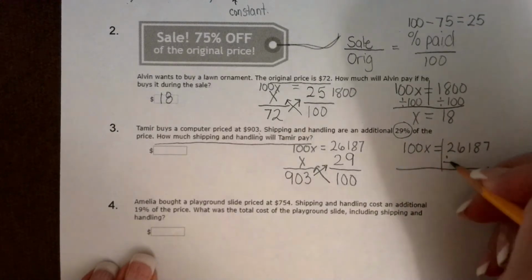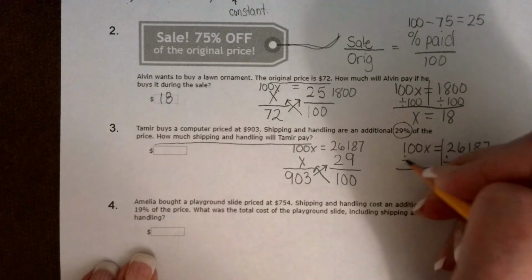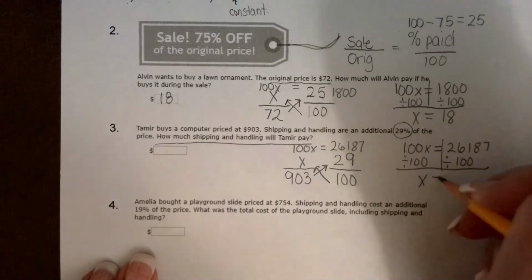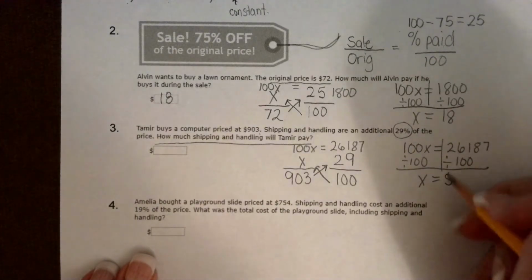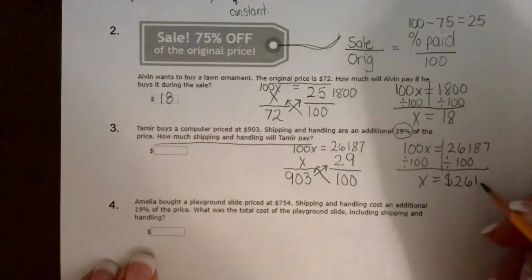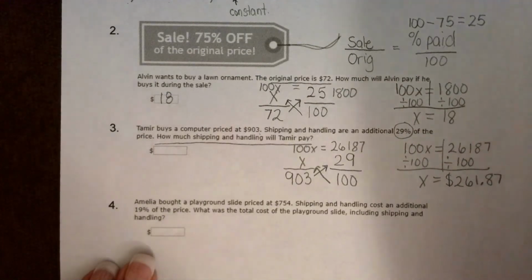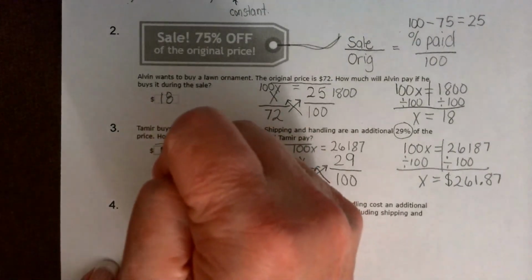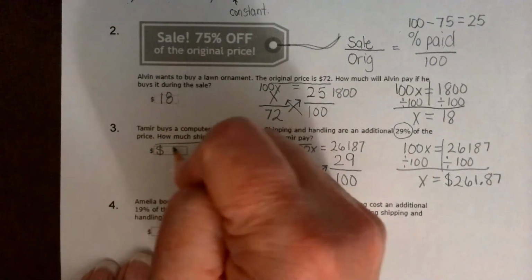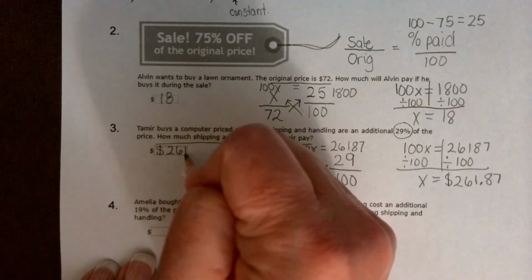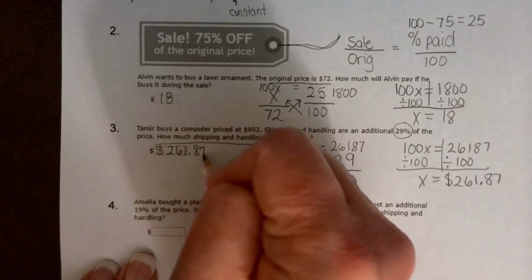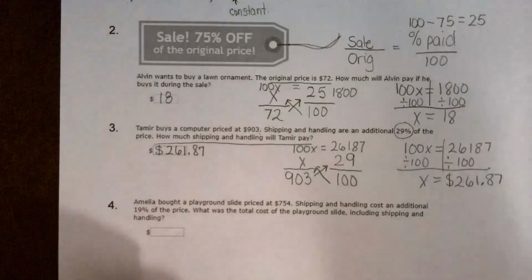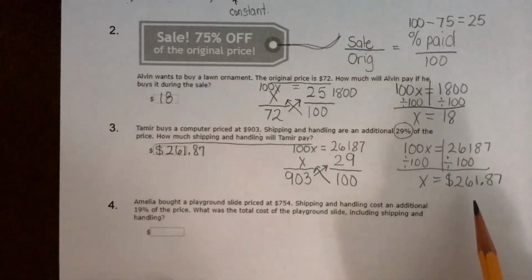We're going to divide that by 100. And that's going to mean that we are going to pay $261.87 for shipping and handling. And since it didn't ask for the total amount that we were paying, it just asked for the shipping and handling, that's our answer.